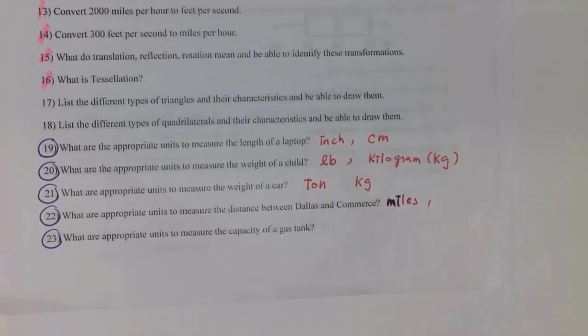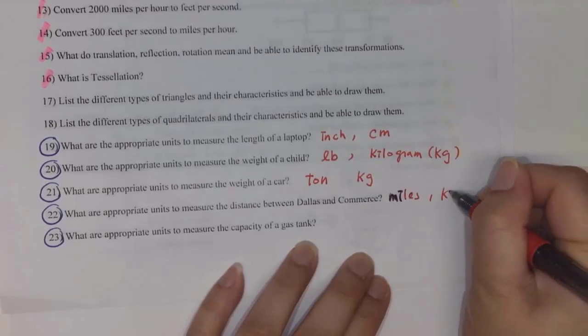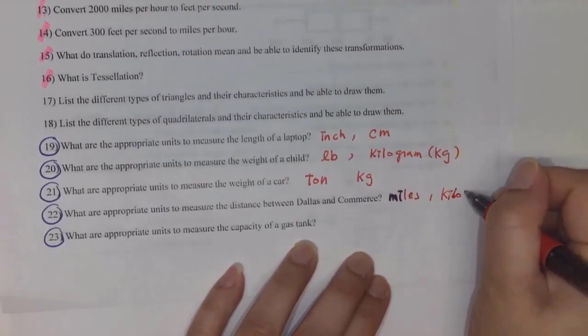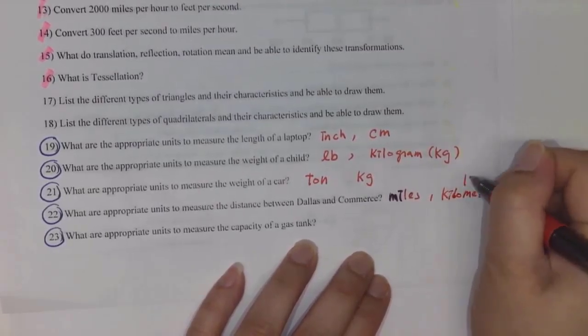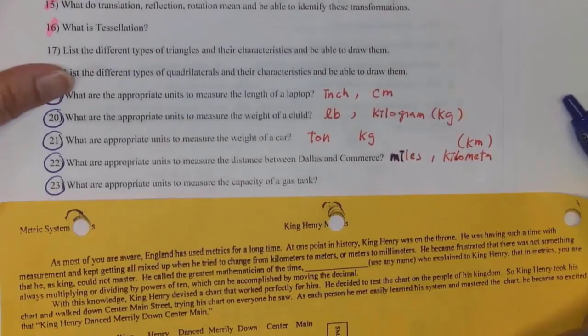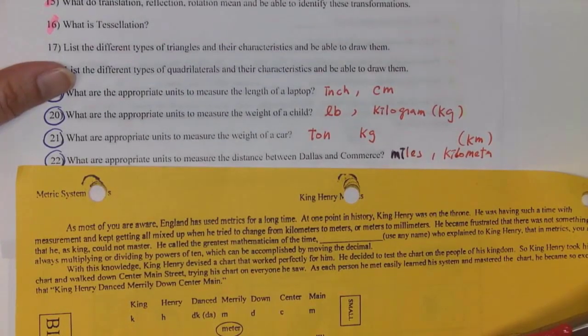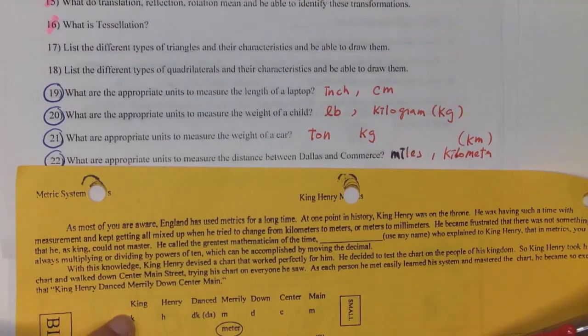Centimeter is too small. The next unit will be what? Meter. Meter is still pretty small, like a meter is less than my height. So what is the next unit? Start with kilometer. Remember that story with the king? So it's km for the shortcut. Remember, King Henry danced merrily down the center main, so the K is the biggest one.